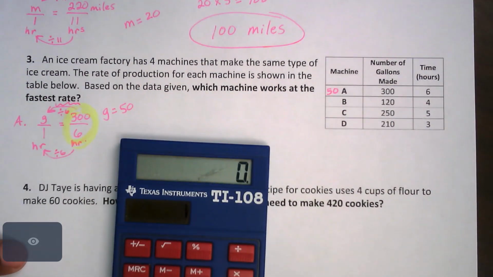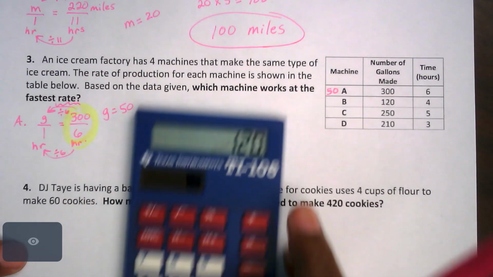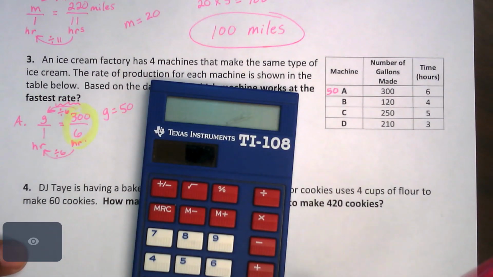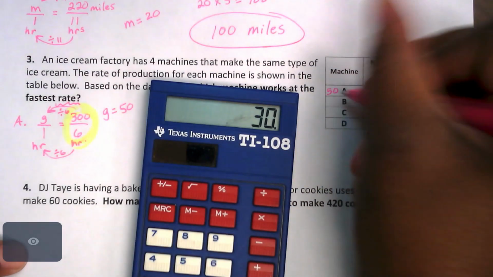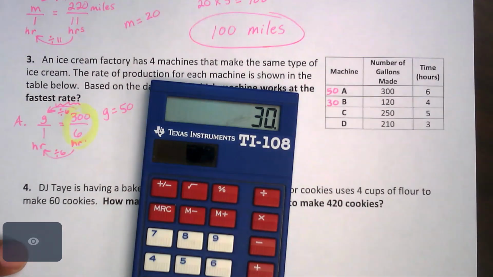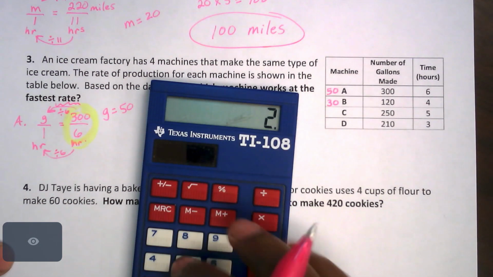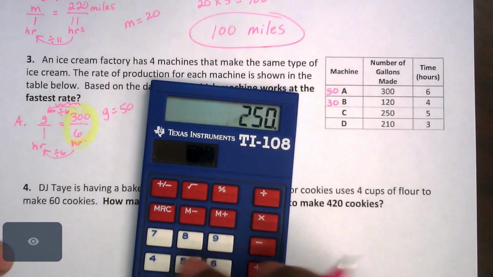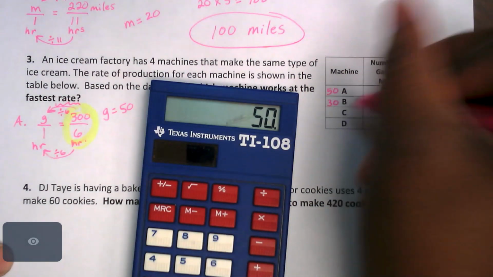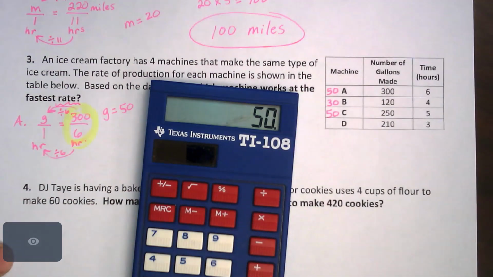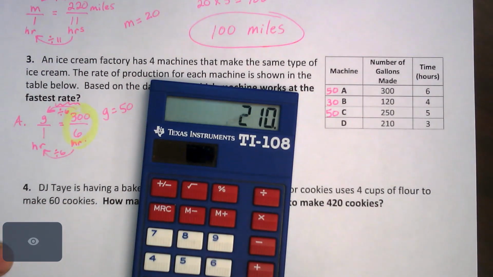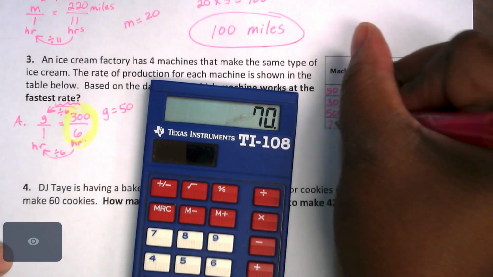So let's solve for B. B has 120 gallons, and I'm going to divide that by the 4 hours, and I get 30. So this means that machine B makes 30 gallons per hour. Let's look at C, 250 gallons divided by the 5 hours it takes. Hey, here's another one with another 50. And let's look at the last one, 210 gallons divided by the 3 hours it takes. And this makes 70.